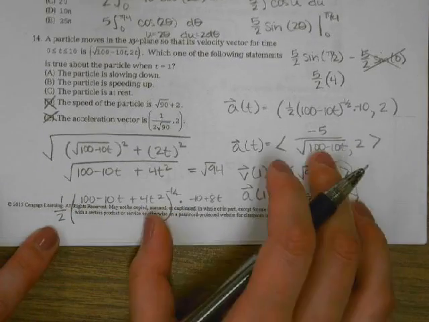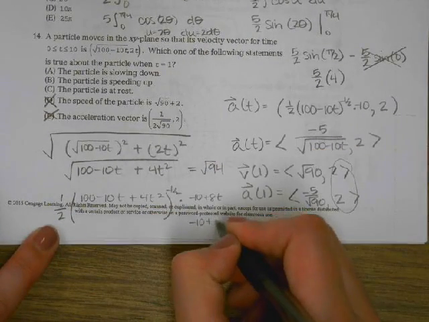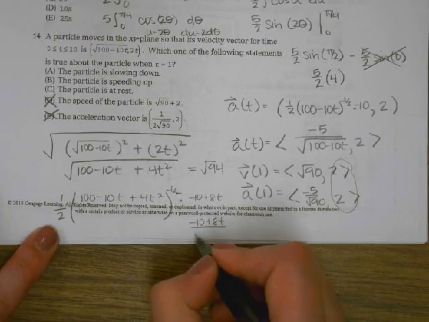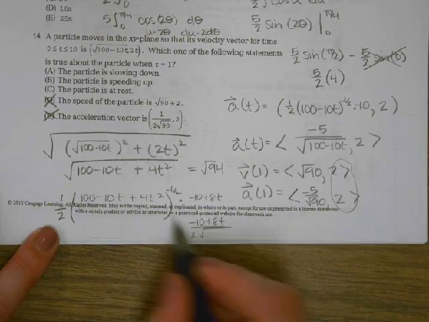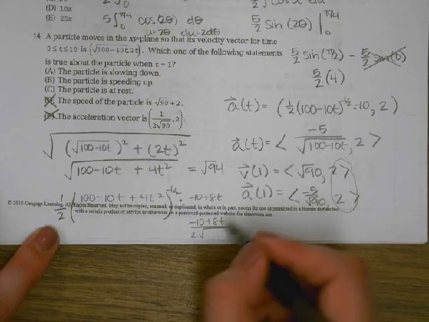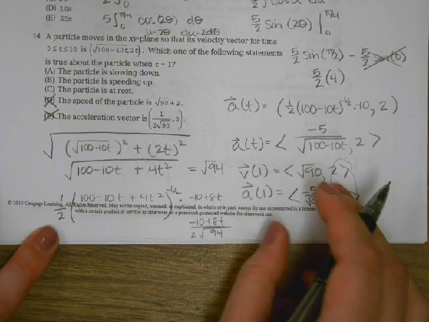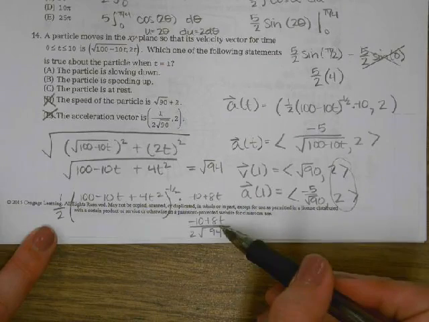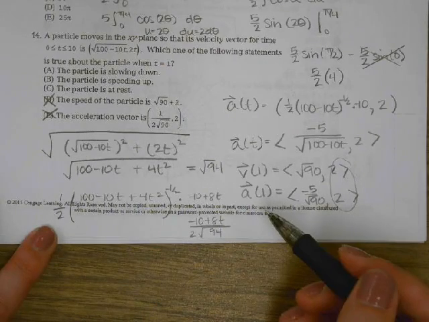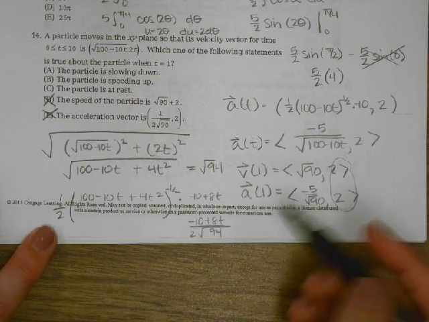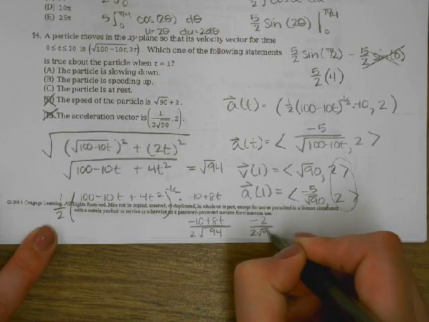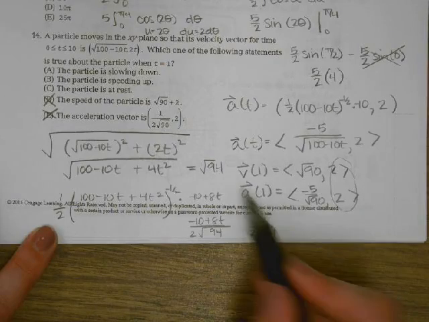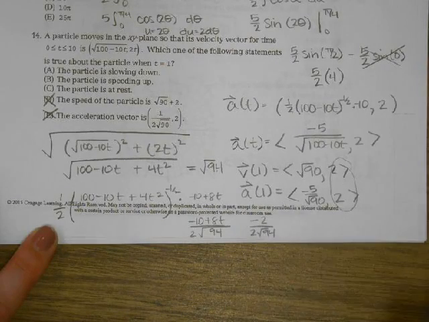I've got negative 10 plus 8t on the top. On the bottom, I have 2 times the square root of this whole thing, and I already know that's 94 when you plug in 1. If I plug 1 in on the top, that's negative 10 plus 8, so negative 2 divided by 2 times the square root of 94. These two are opposite signs, so that means it's slowing down.